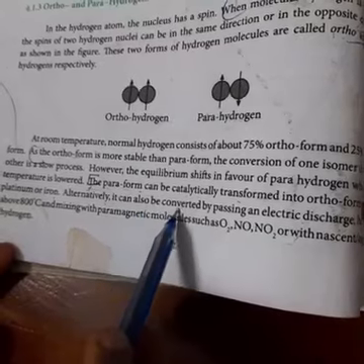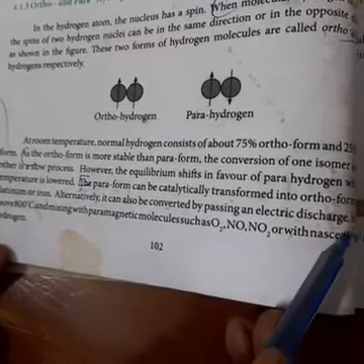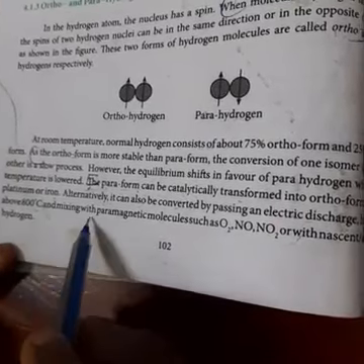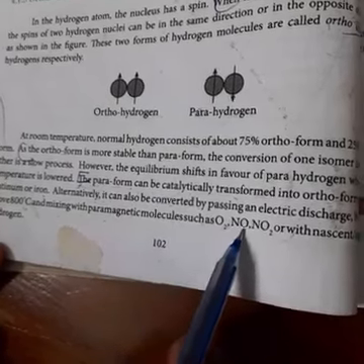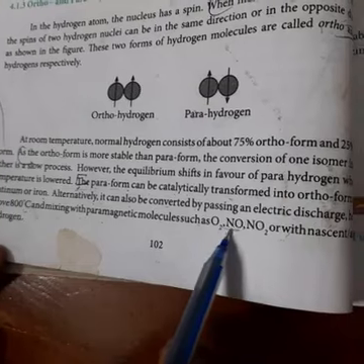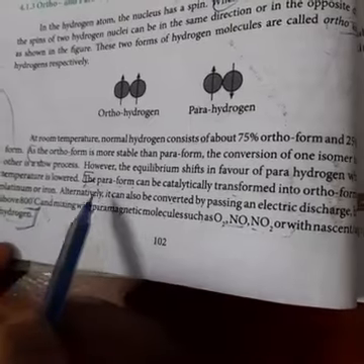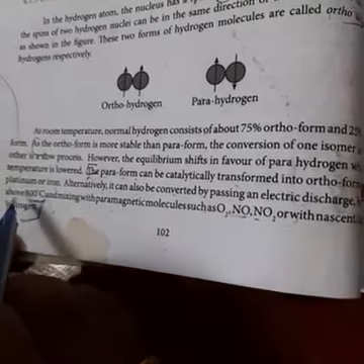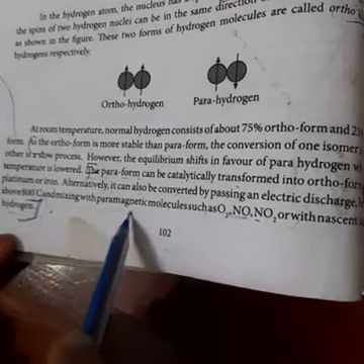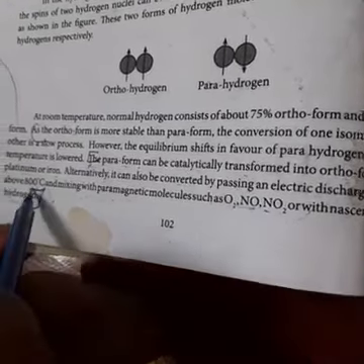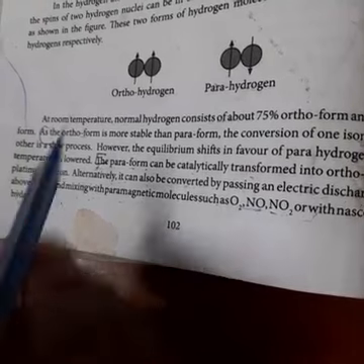Alternatively, it can also be converted by passing an electric discharge, heating above 800 degrees Celsius, and mixing with paramagnetic molecules such as oxygen, nitrous oxide, nitrogen dioxide, or with nascent or atomic hydrogen. Up to here we have to mark.